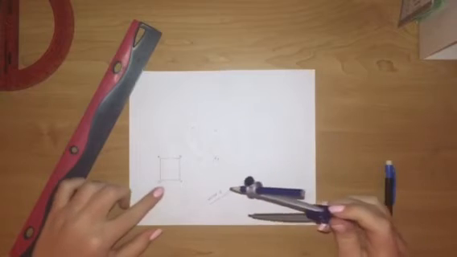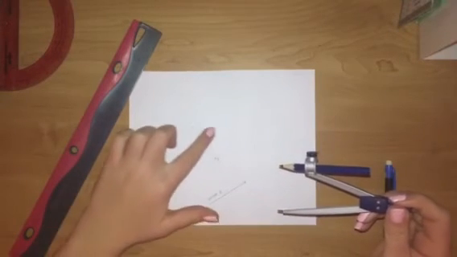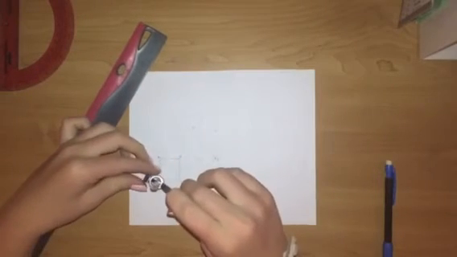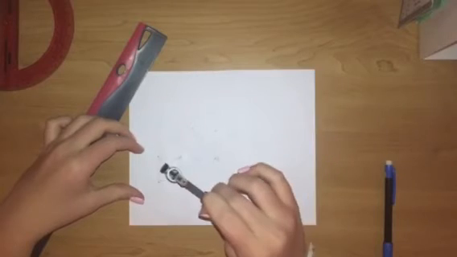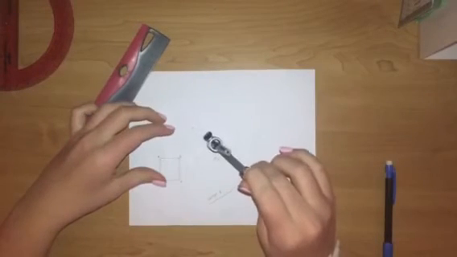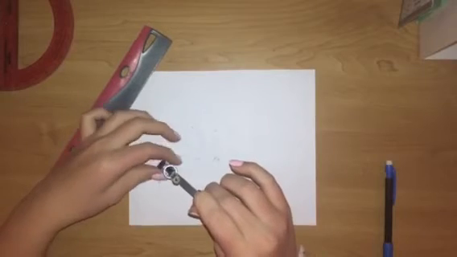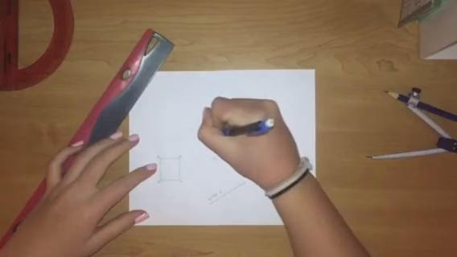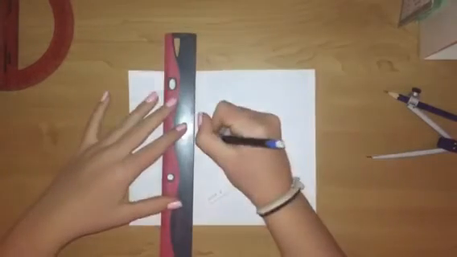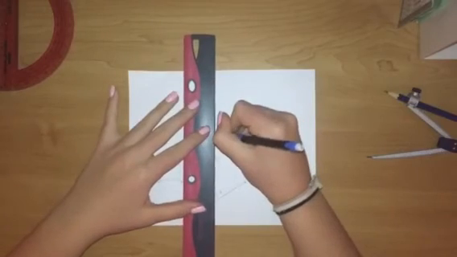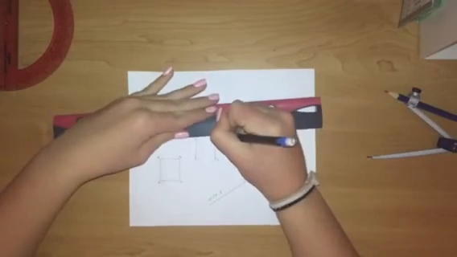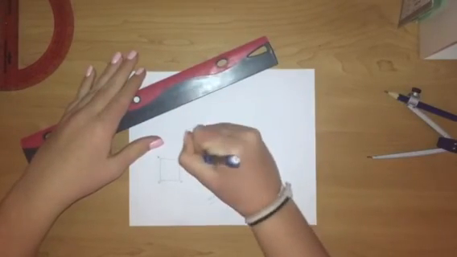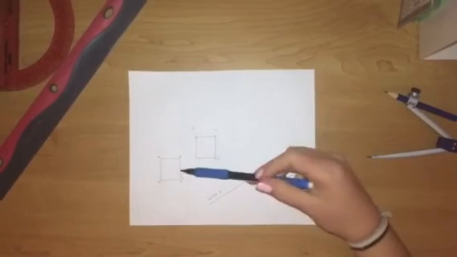You can do this the same way for each of the other points and you'll get your translated image. Now you have your translated image.